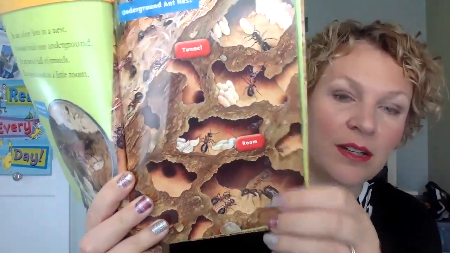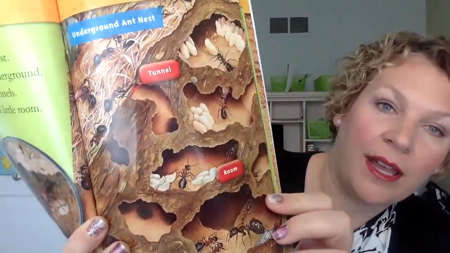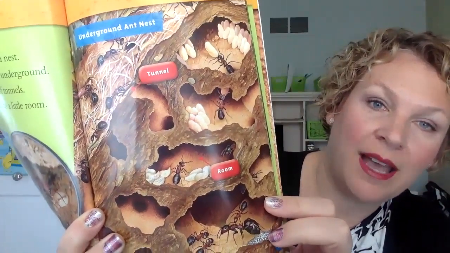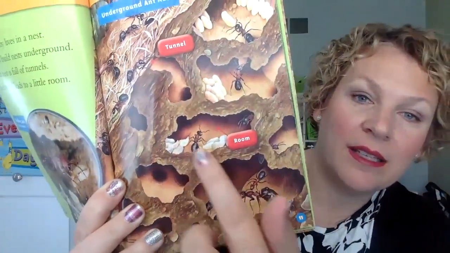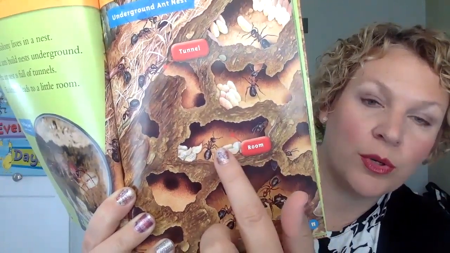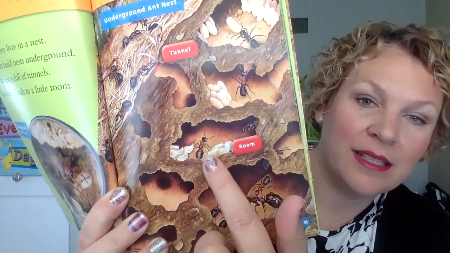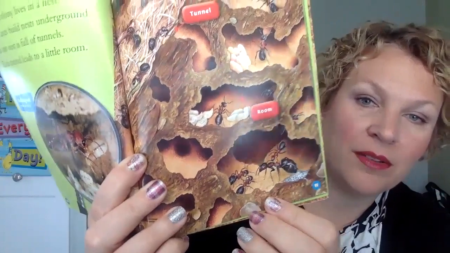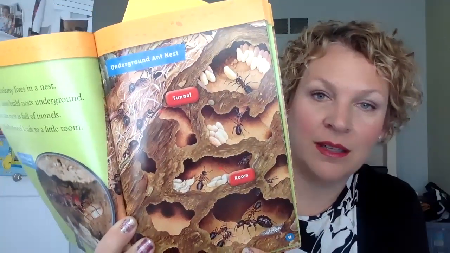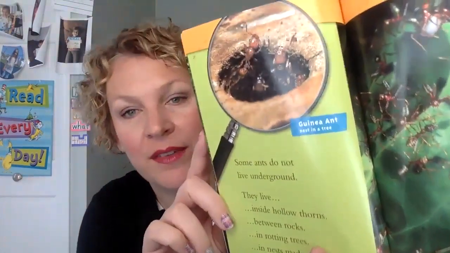So these are the tunnels, and this is actually a drawing, but it's showing us how each tunnel leads to a little room, and it's labeling this a room, and you can see that there's an ant in there and some other things in there. Maybe those are eggs. What do you think? So that's the habitat. That ant lives underground. But some ants' habitats aren't underground. Sometimes they can live in other spots.